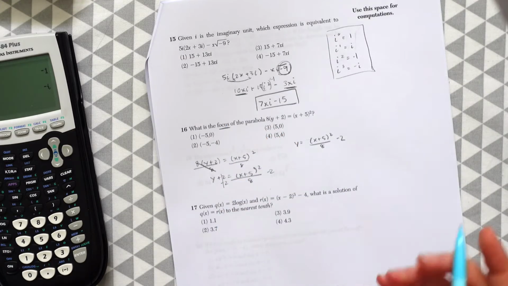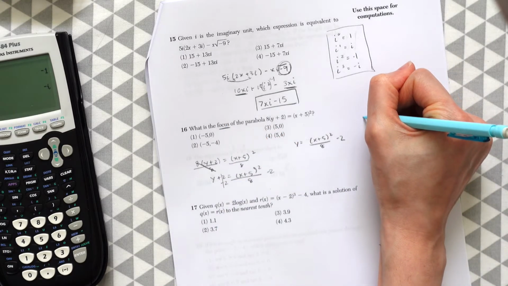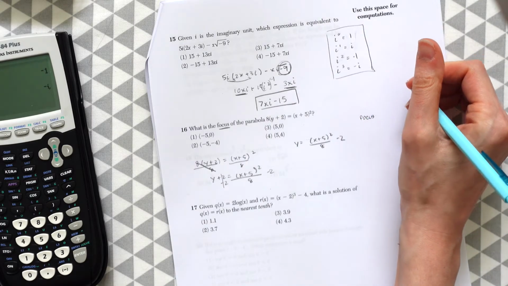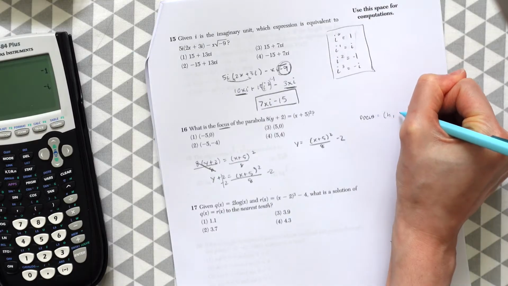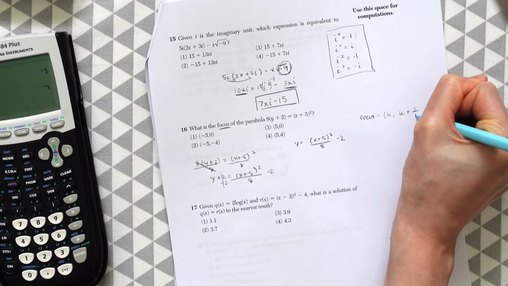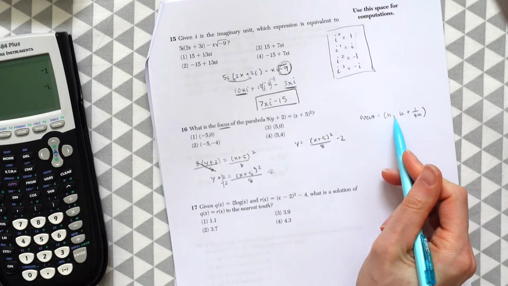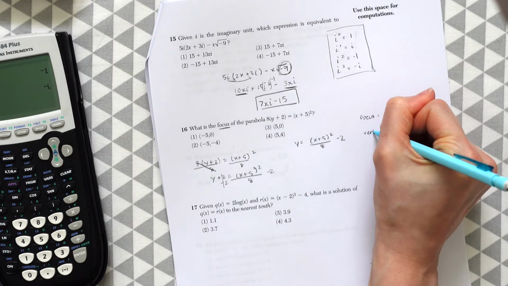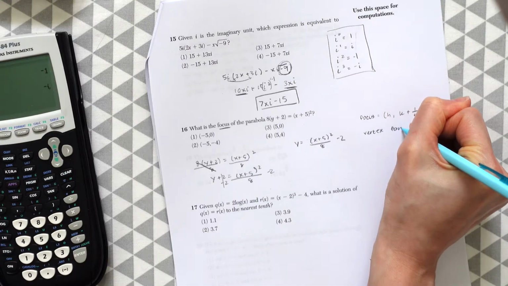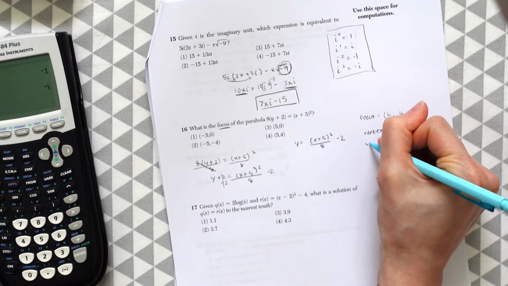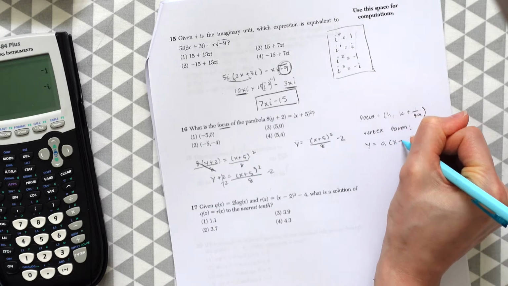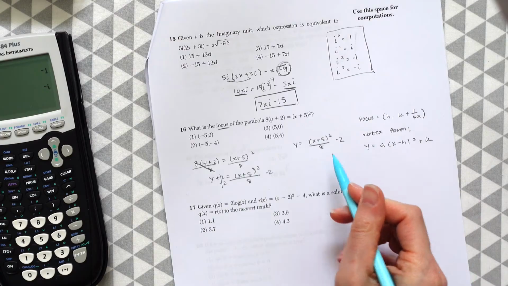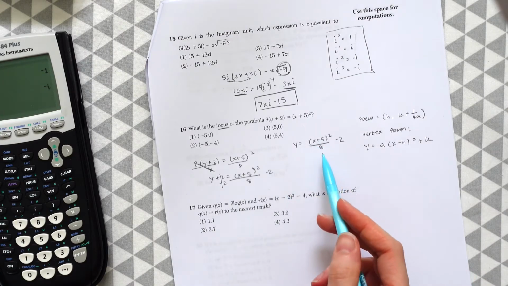To get the focus, there's a formula for that. The focus, when something is in vertex form, is always equal to (h, k plus 1 over 4a). So how do we apply h, k, and a to this? Just a reminder what vertex form looks like. This is vertex form: y equals a times (x minus h) squared plus k. Using this framework, we can look at this and see how it's similar.